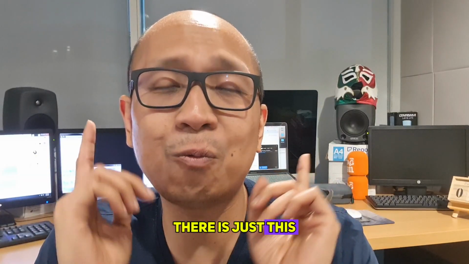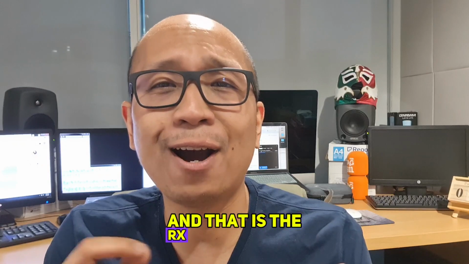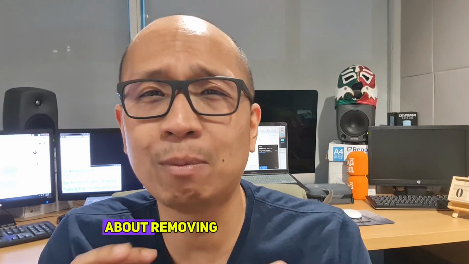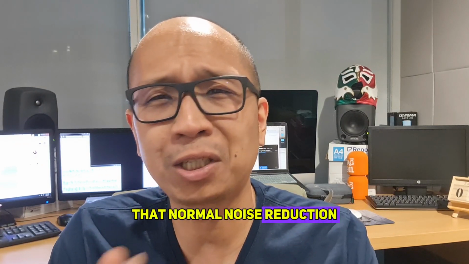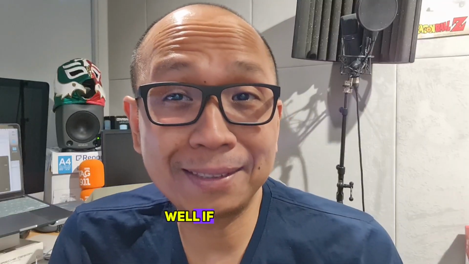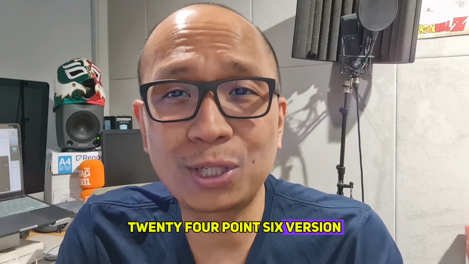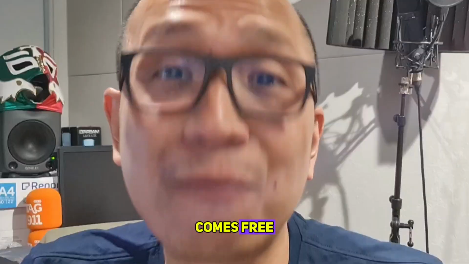However, there is just this one plugin that I can never get over not having, and that is the RX Spectral Editor, which comes so handy when you want to be critical about removing certain frequencies or unwanted noises that normal noise reduction plugins can't do. Well, if you're using Pro Tools Studio and you've updated to the 2024.6 version, you're in luck as the RX Spectral Editor now comes free.